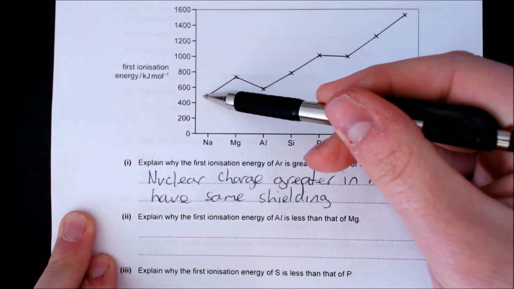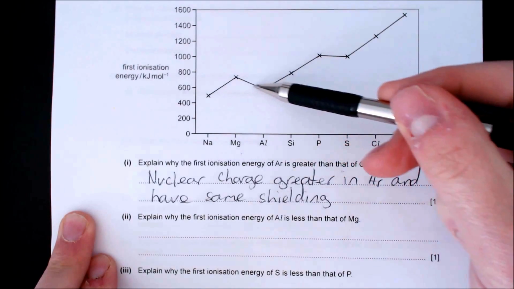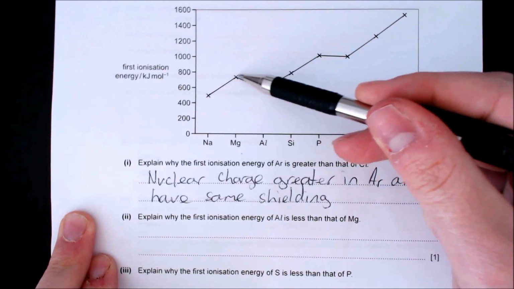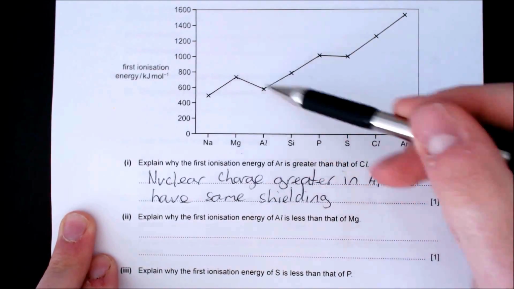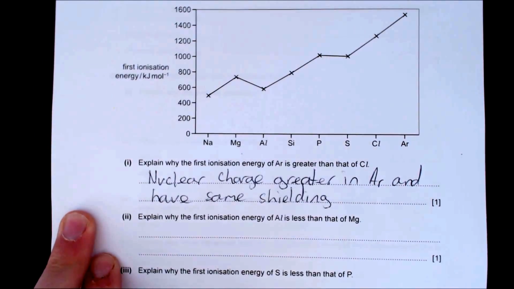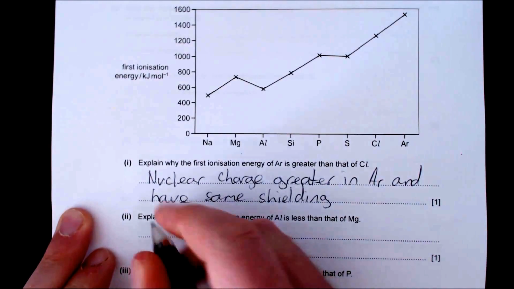Well, you can see here, this is the s orbital, and then when we get to here, this is the p orbital, which is slightly further away from the nucleus than the s orbital. So the s orbital is shielding the p orbital electrons, which are the rest of them up here. So that's what we need to say. And because of the shielding, it drops just slightly, just gradually. It's not a massive difference.